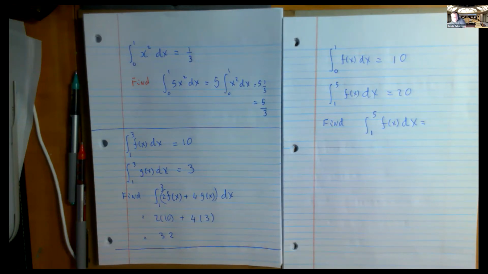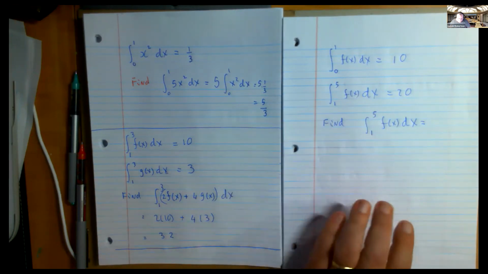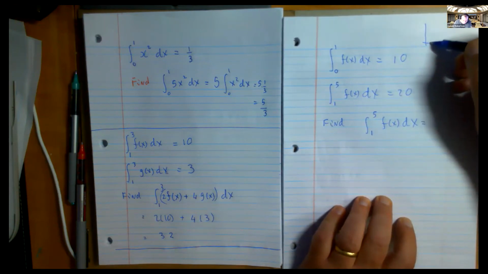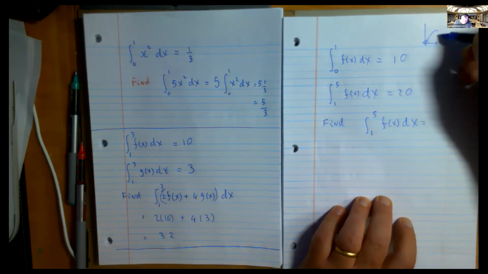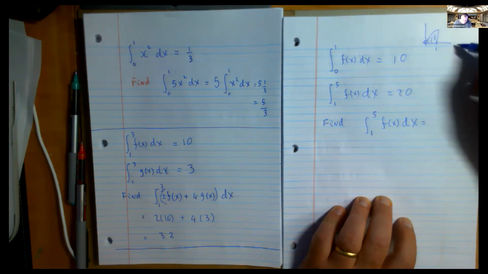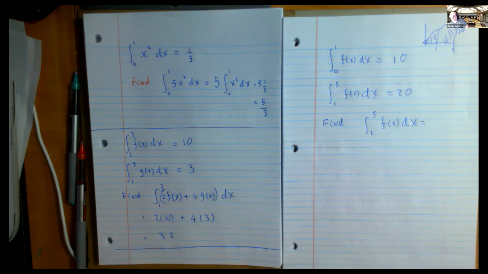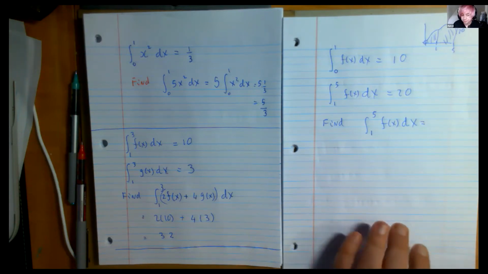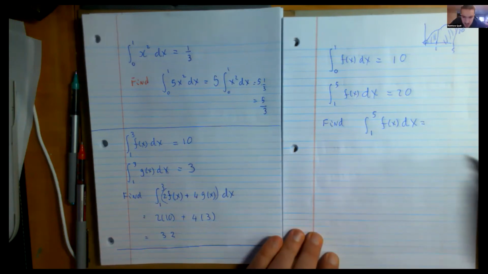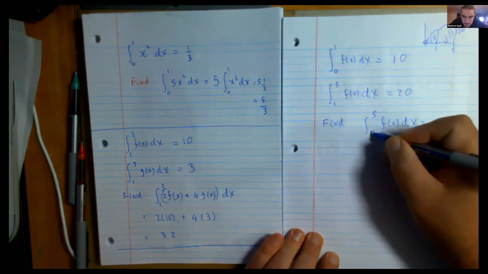Now don't do anything too sneaky. Imagine you started at 0 and you went to 1 and that bit there was 10. And then you went from 1 to 5 and that bit there was 20. What do you think you need to do to find the integral from 1 to 5 then? I'll take a volunteer. Would it just be 20? You add them? You're quite right.